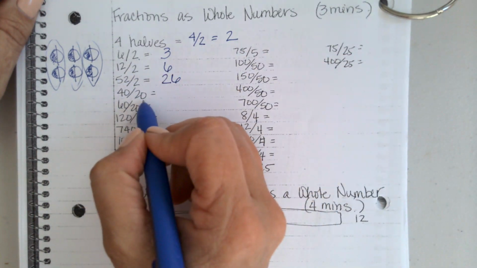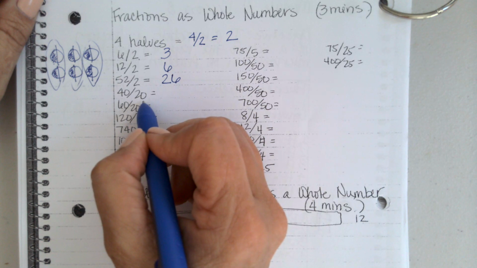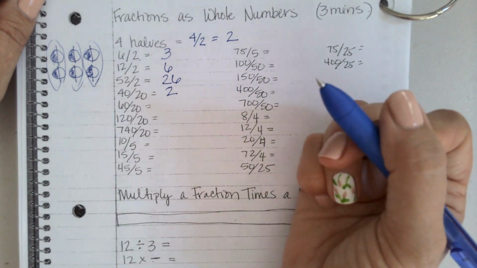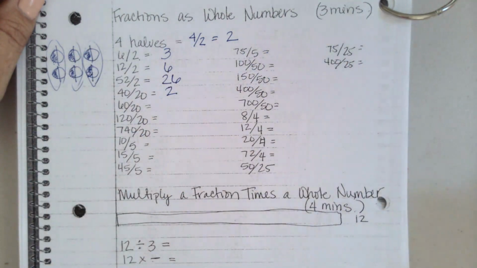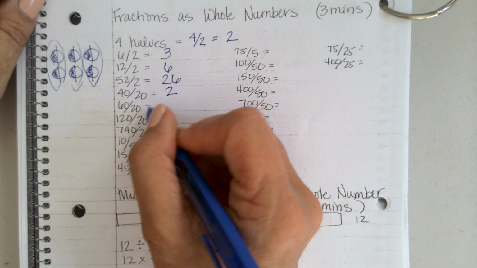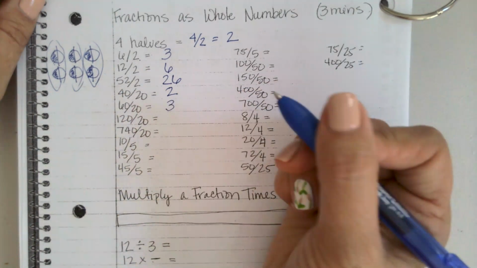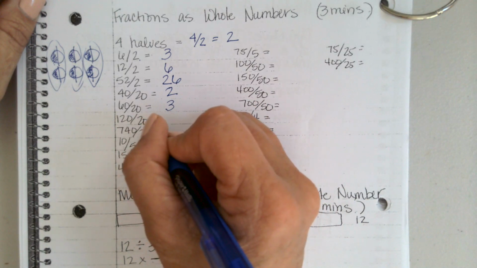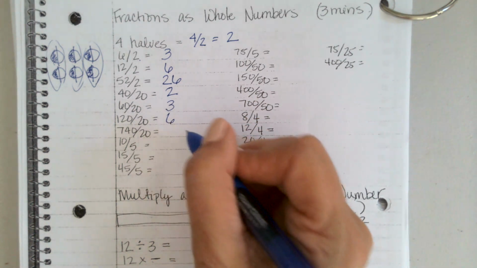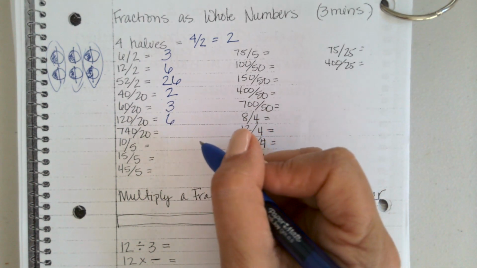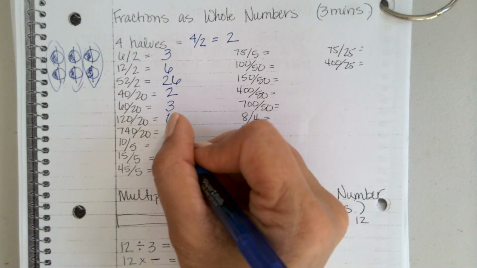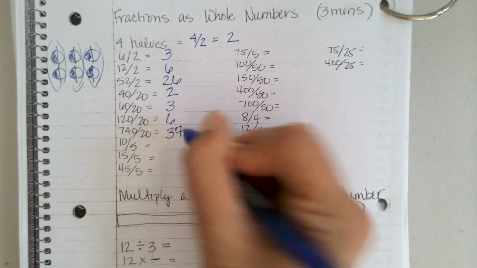How about 40 20ths? 4 20ths is 2. If you had 40 of those all broken out, 60 20ths, 3. 100 20ths, 6. Okay, 740 20ths. You might have to break out your division if you don't know that this is 37.